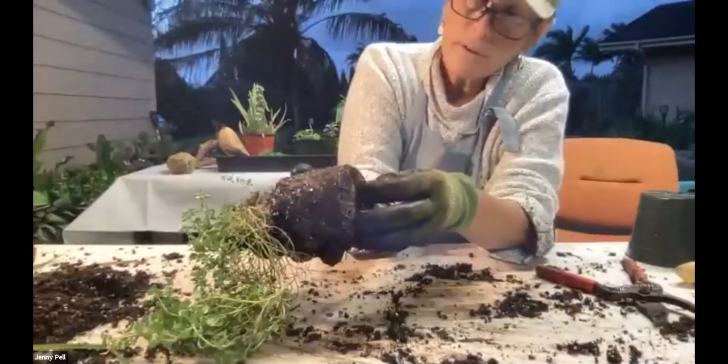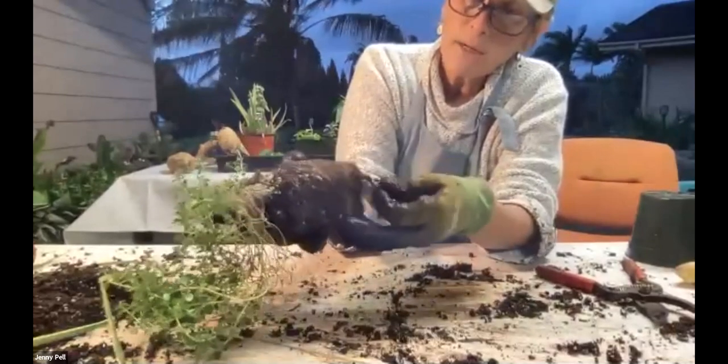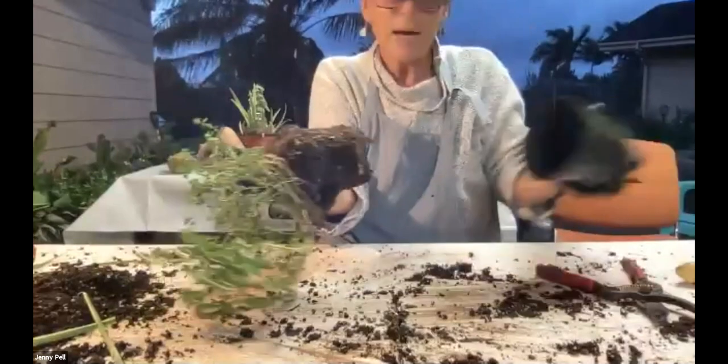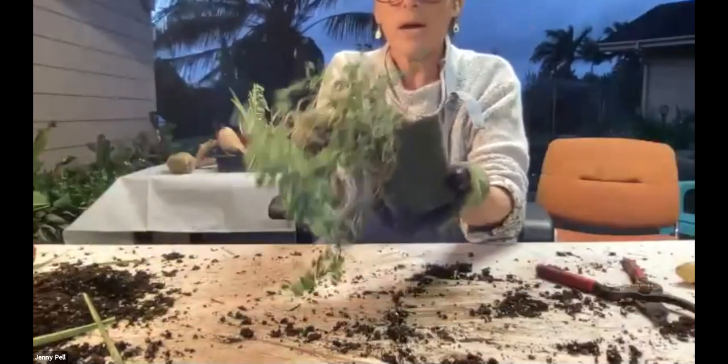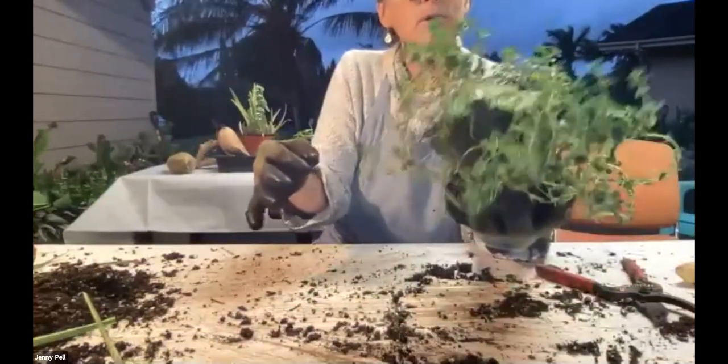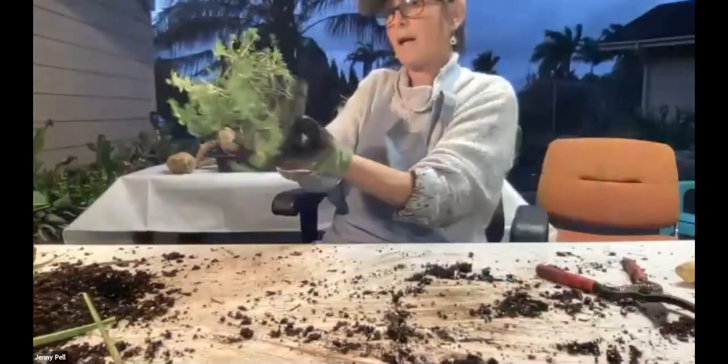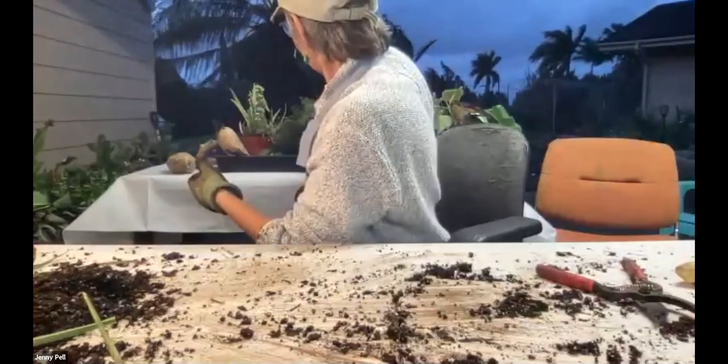But this one is a fairly recently repotted one. It hasn't gotten root bound yet. So I'm just going to put him right back in his pot, and he's going to go out to somebody's house in the next week or two. So these culinary herbs, they're just wonderful to have in the garden. I have as many different kinds of culinary herbs as I can get.